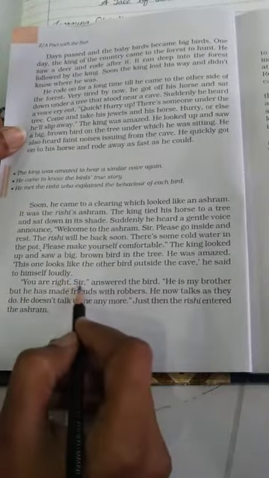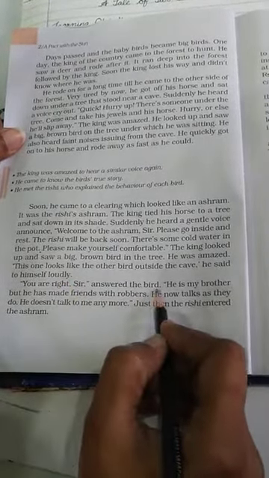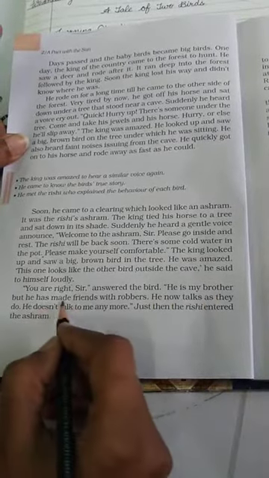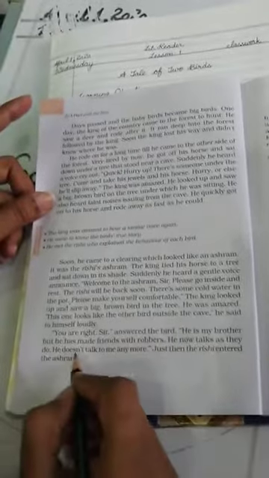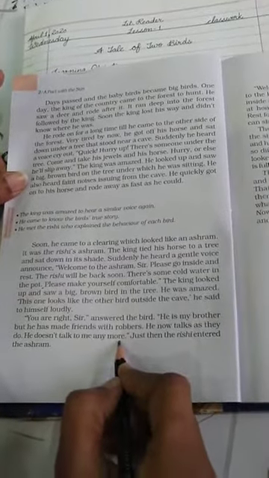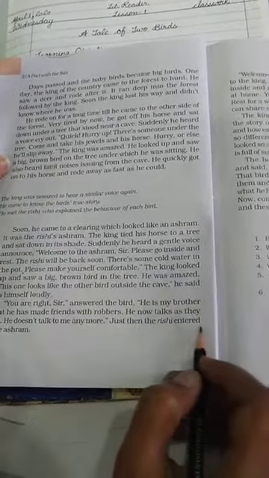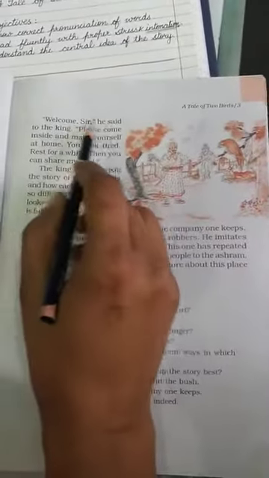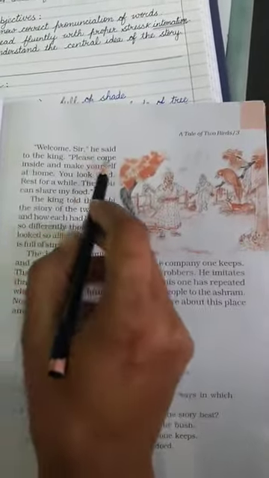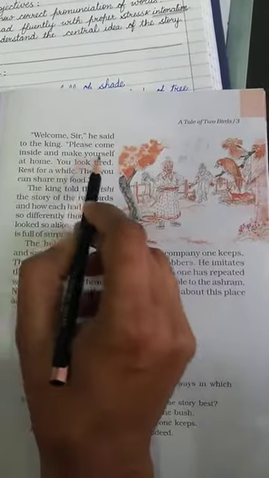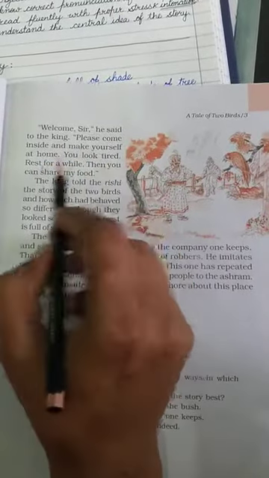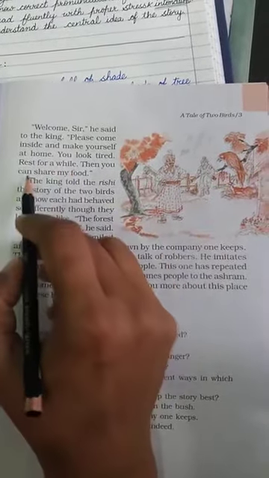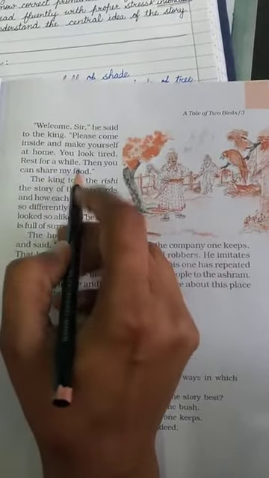"You're right, sir," answered the bird. "He is my brother. But he has made friends with robbers. He now talks as they do. He doesn't talk to me anymore." Just then, the rishi entered the ashram. "Welcome, sir," he said to the king. "Please come inside and make yourself at home. You look tired. Rest for a while. Then you can share my food."